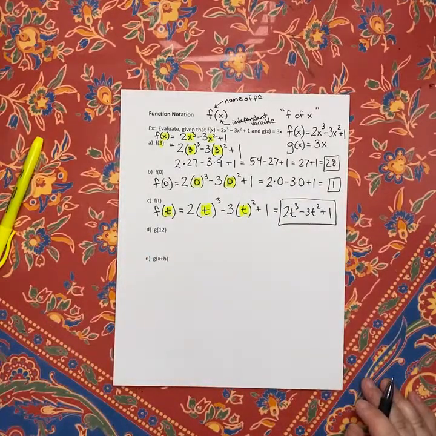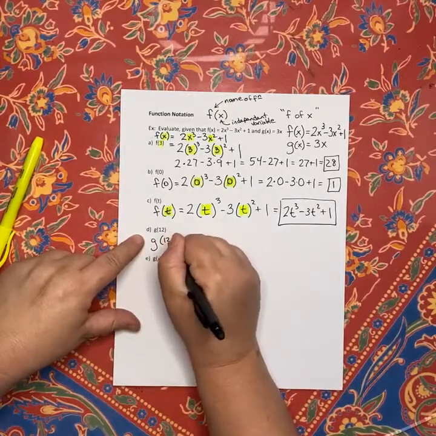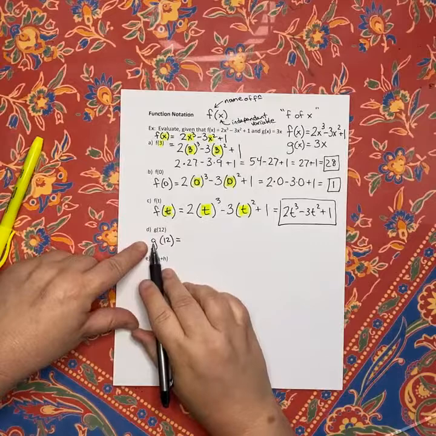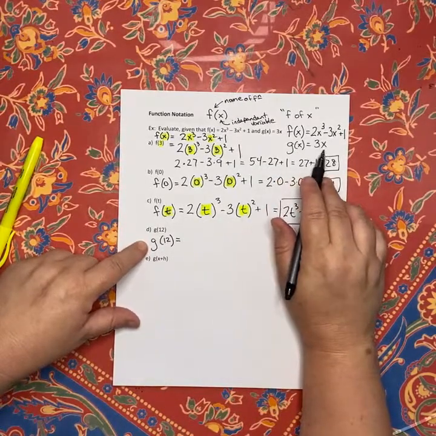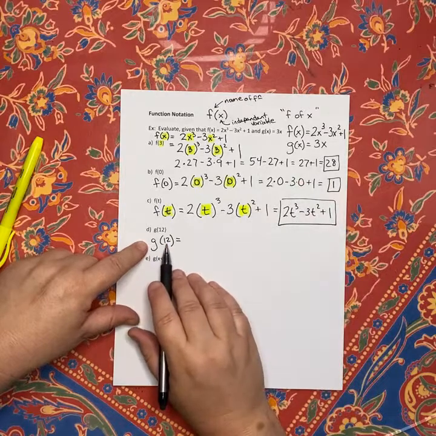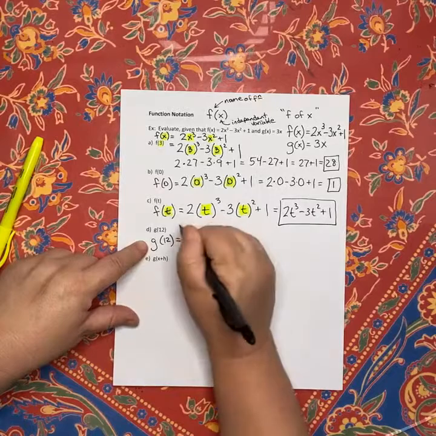Okay. Next up, this calls for g of 12. Now I go to g, so I have to find the g. G of x is 3 times x. G of 12 is 3 times 12.